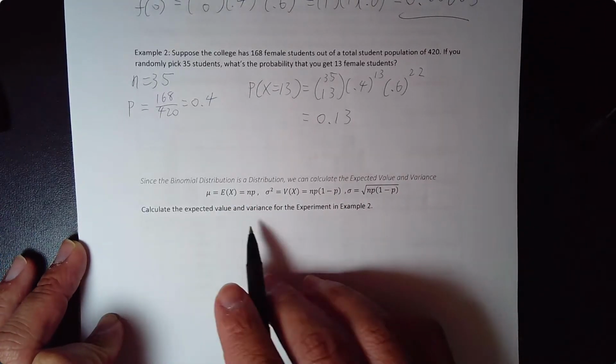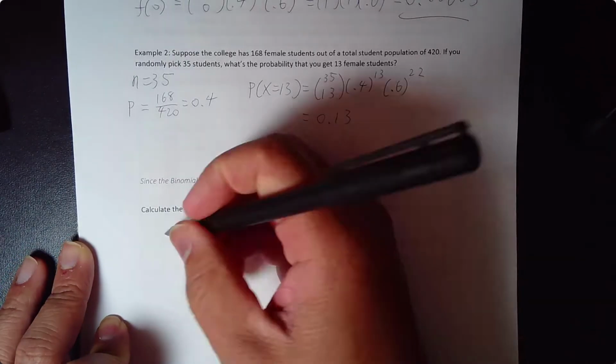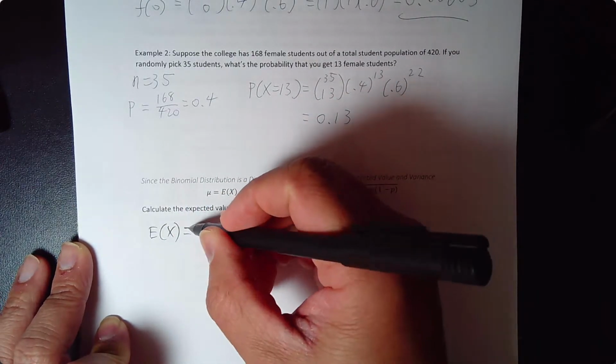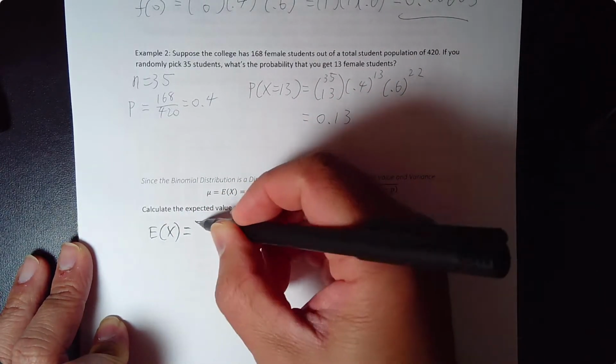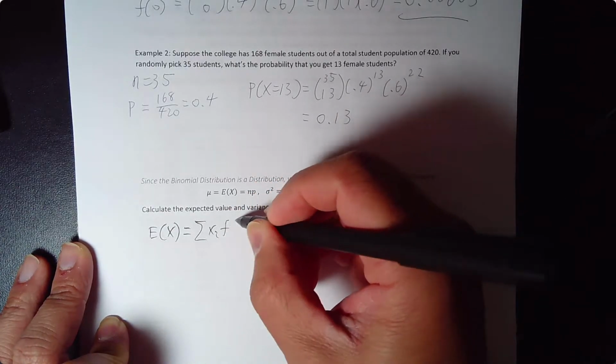So let's calculate the expected value and variance for this experiment above. The expected value of x, remember, normally if we just have the outcomes and the probabilities, we have to sum it up. So it will be the sum of x_i times f of x_i.